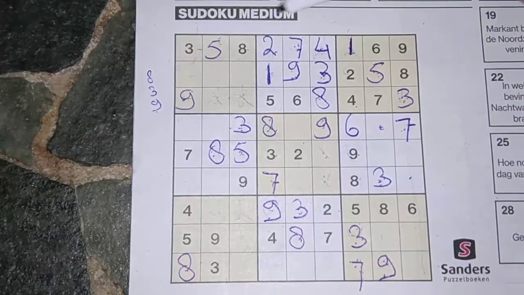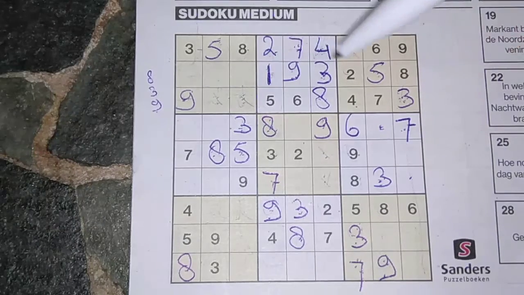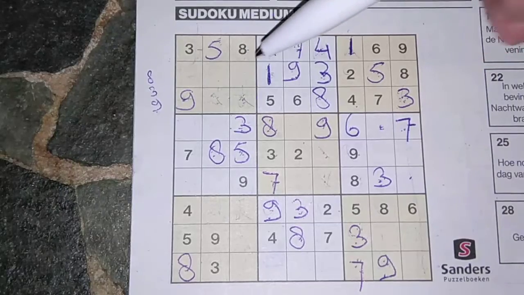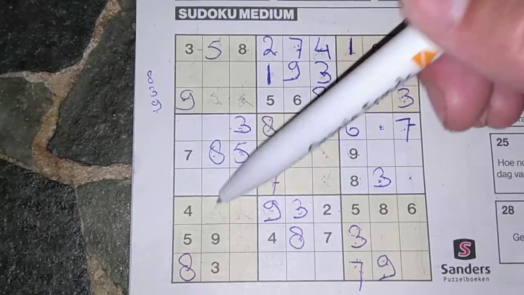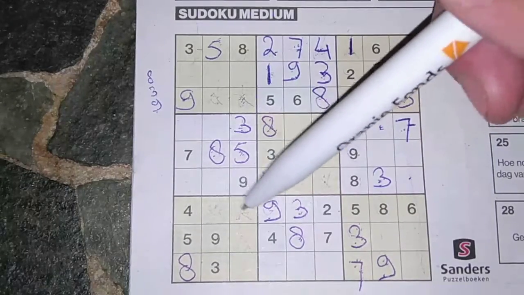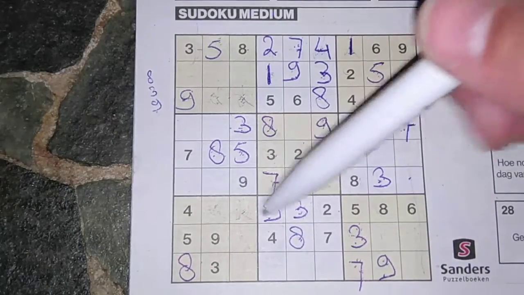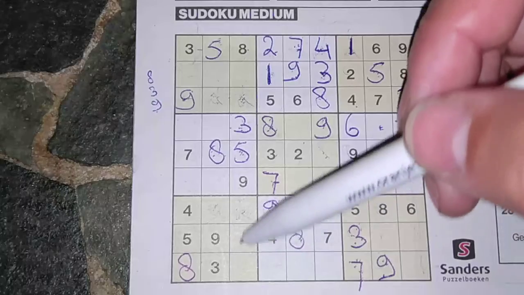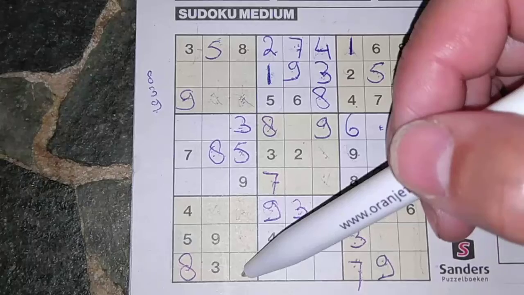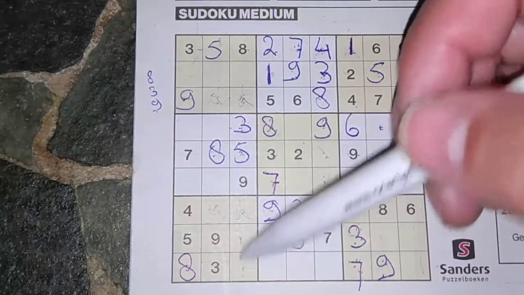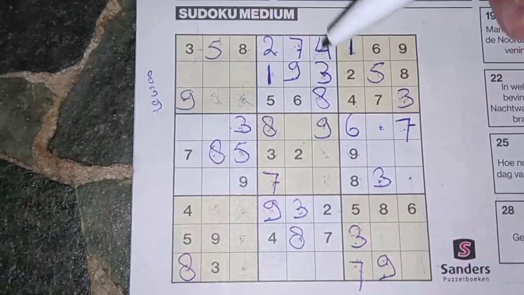Then I cannot continue with the 7. How about these 2 numbers? The missing numbers here, the 1 and the 2. No, I cannot fill this yet. How about these 2 numbers? The missing numbers here are the 1 and the 7. Cannot fill this yet. That means the other 2 numbers are the 6 and the 2. I cannot fill this yet.